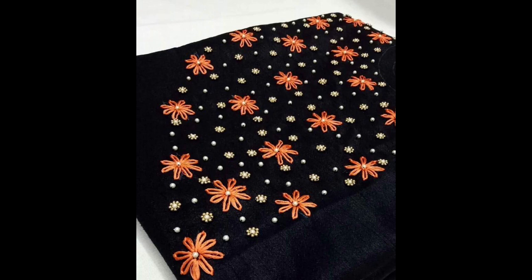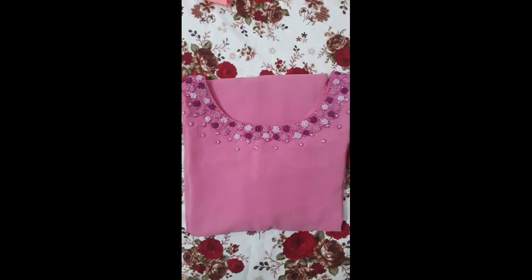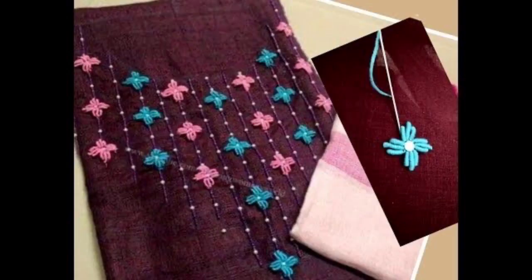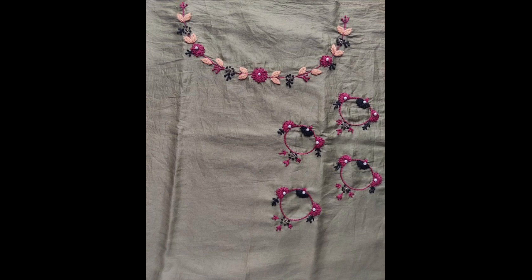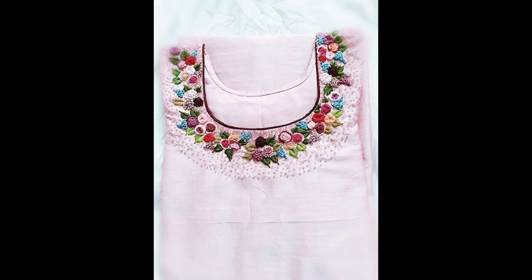Our concern is how we can design, elaborate, or decorate a hand embroidery pattern with the help of small beads, small stones, and pearls to make them more formal, classy, and give them a more elegant touch of fancy look.